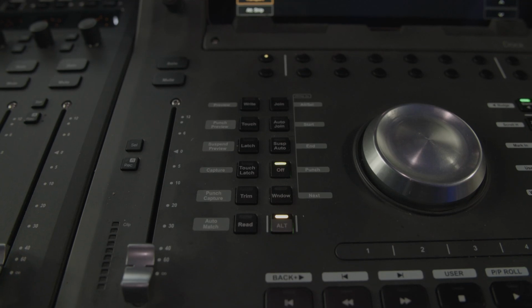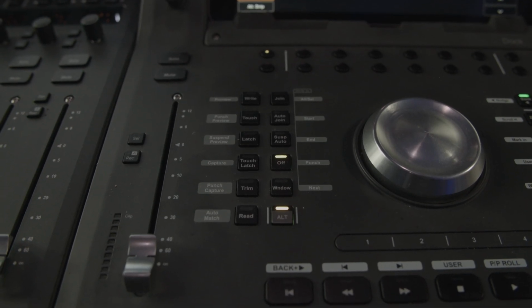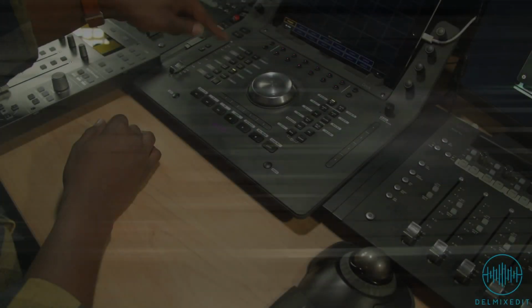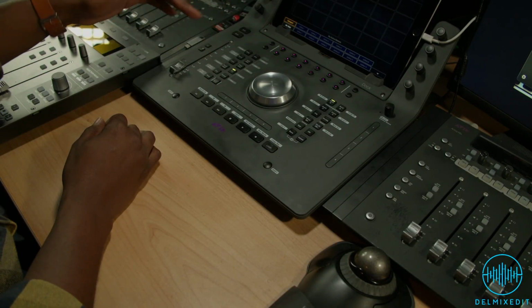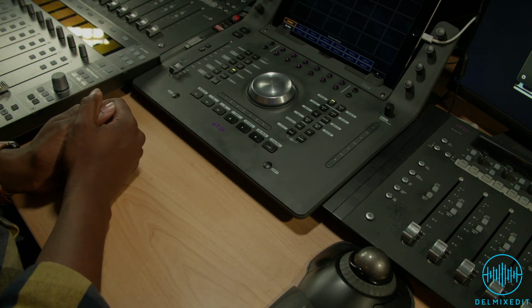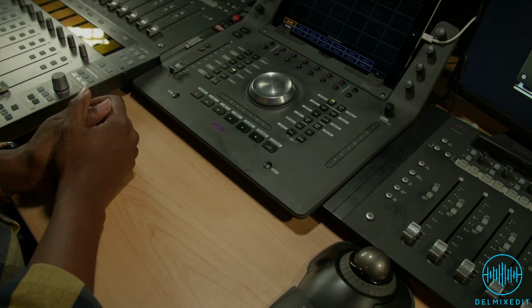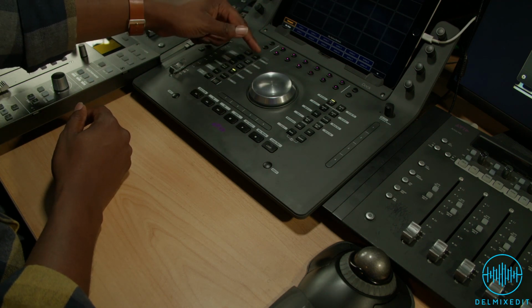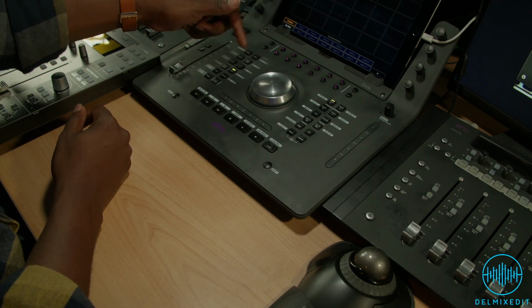And then this alt button opens up this alt layer where you start getting into preview automation. So if you want to go preview, punch preview, suspend preview, capture, punch capture, auto matching, which is great. You definitely want to use that when you're doing different automations, especially in post-production. And then you have your write to commands on this side. You have all selected, start, end, punch, and next.